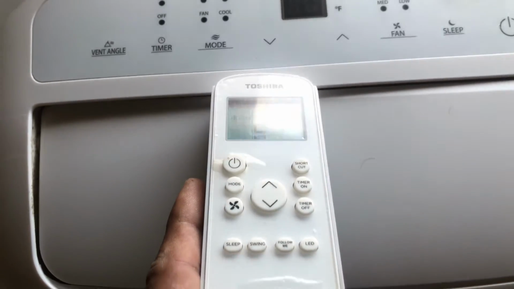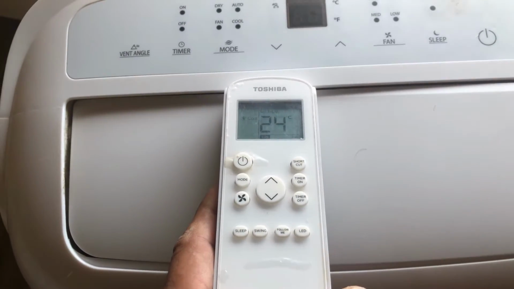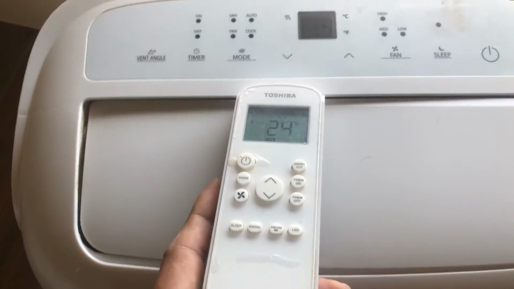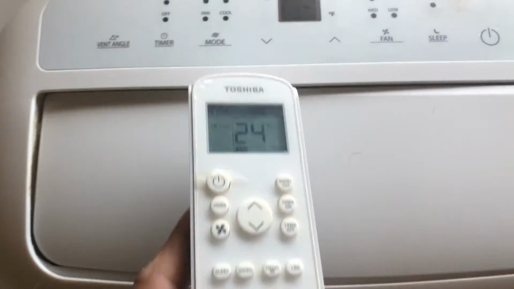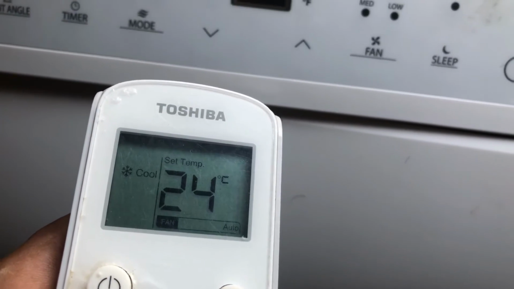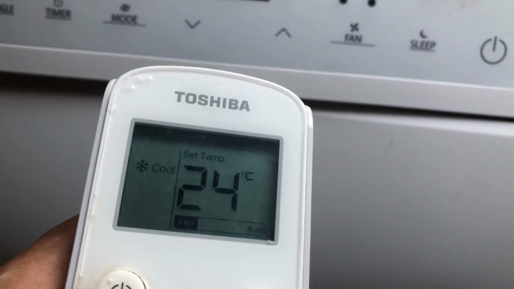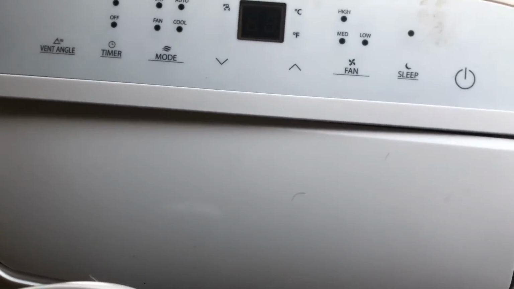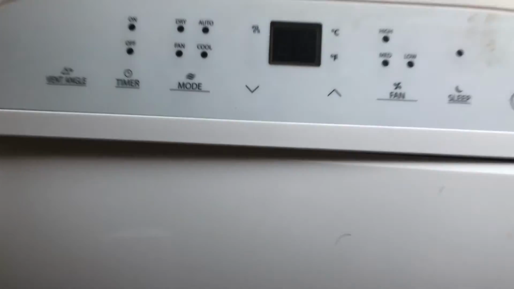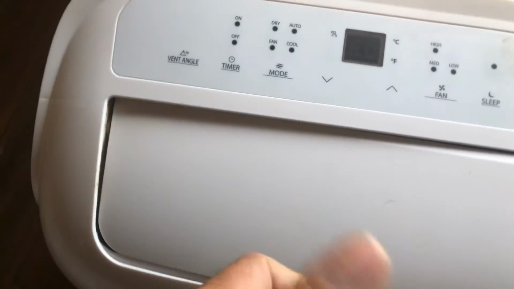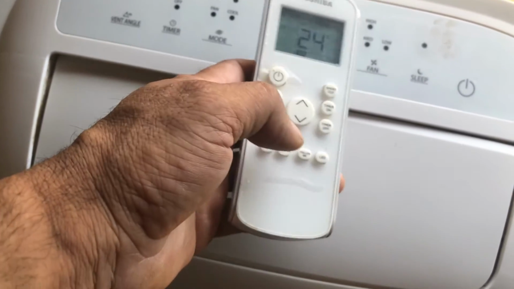Somehow I believe after last year's use I put this AC away and I took the battery out, and this year when I put a battery in and turned on this AC, I see it automatically moved to Celsius. So now I'm in the United States, so I need to move to Fahrenheit, and I will make a video on how we do it, because I have a video before for this AC and I have a lot of questions on how you change it.